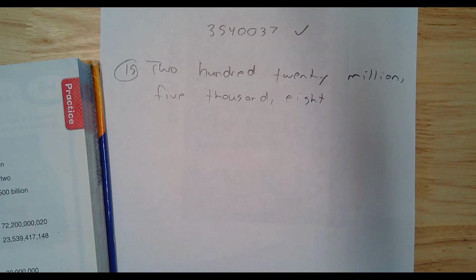How would I write that number out? $220,005,008.